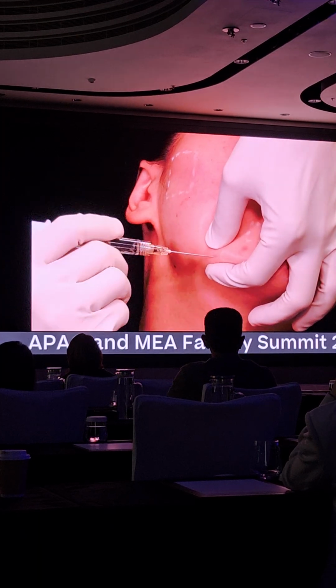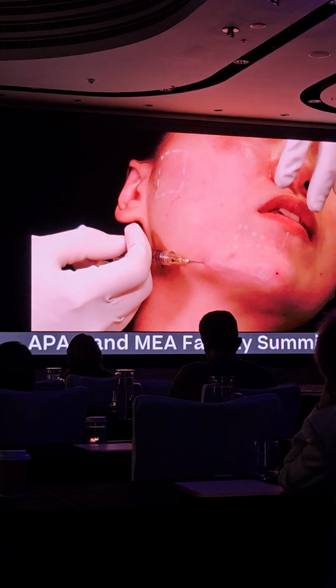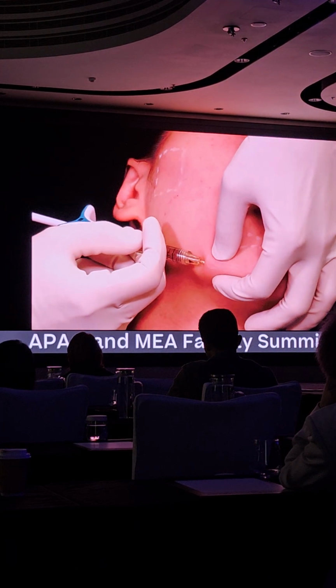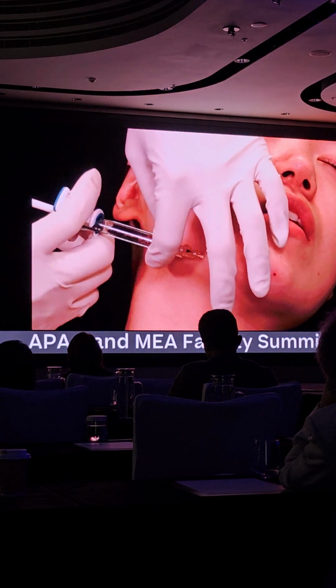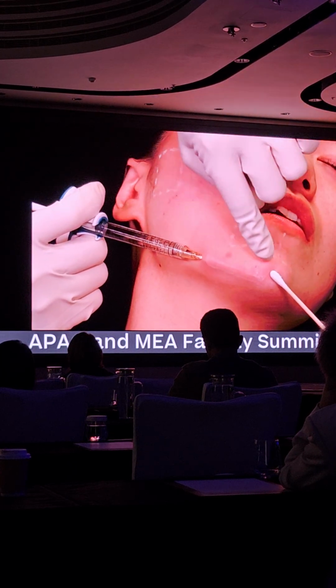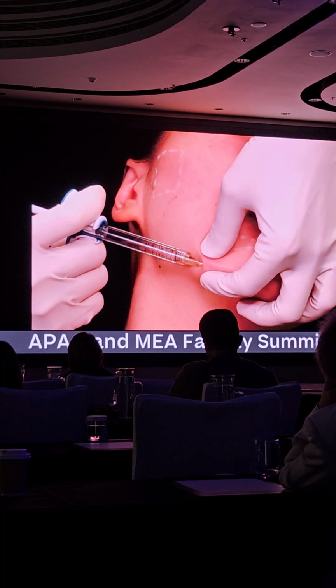Open the mask. This is an uncomfortable area for the patient. Always have them open the mouth and be relaxed. Advance the cannula towards the area below the chin apex and do a retrograde injection.